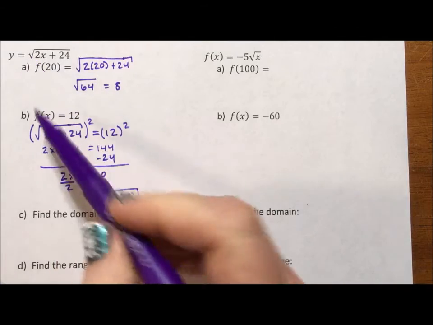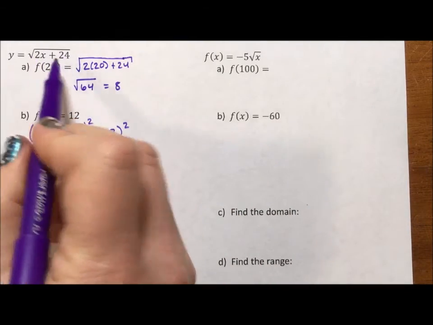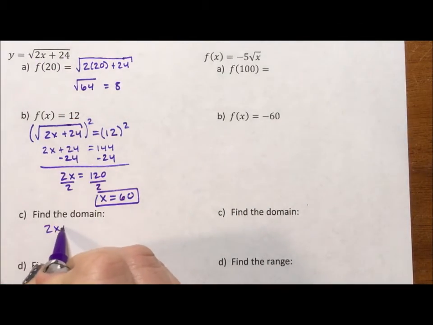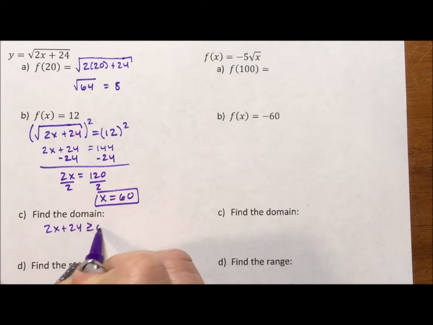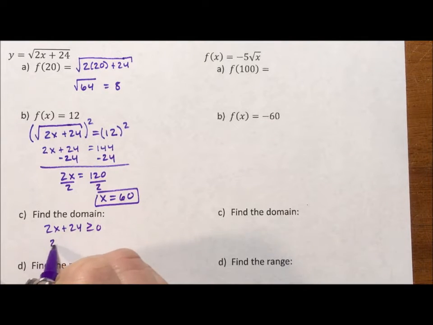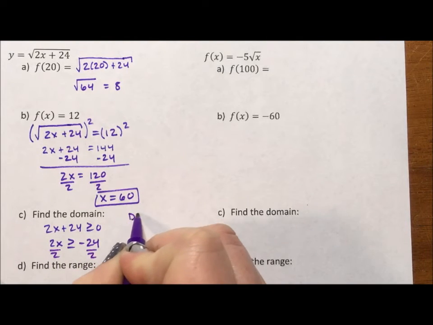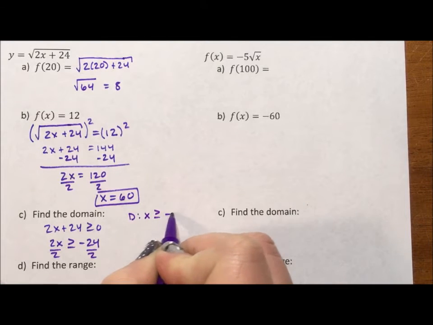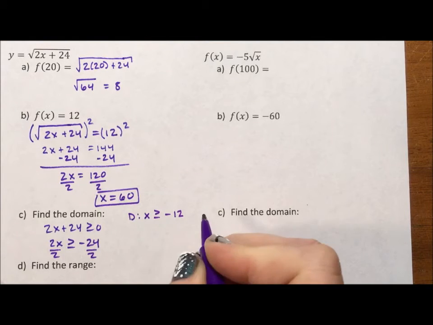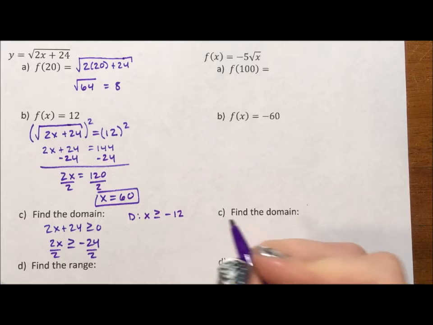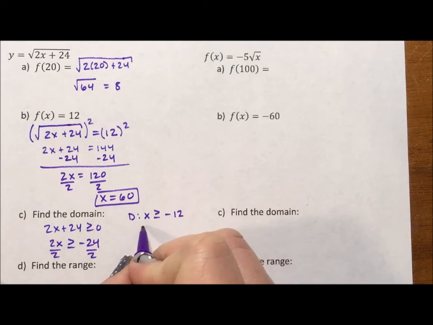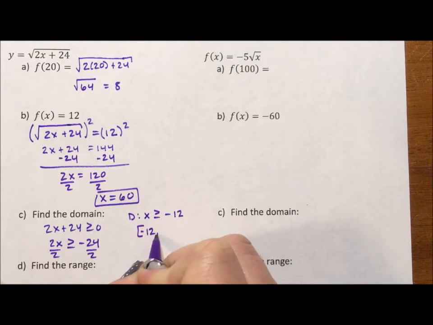Because this is an even root, to find the domain, I need to take whatever is under the radical, the 2x plus 24, and state that it needs to be greater than or equal to 0. So that 2x has to be greater than or equal to negative 24, and if I divide by 2, I get that my domain is x has to be greater than or equal to negative 12. Now this is writing it as an inequality. I could put it in, say, interval notation by saying negative 12 to infinity.